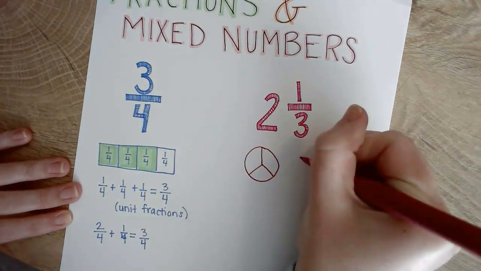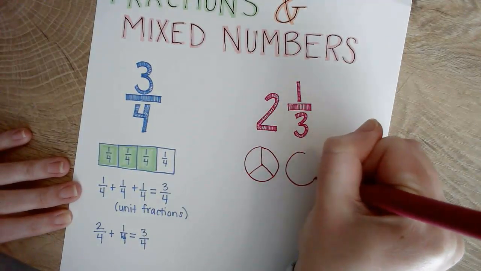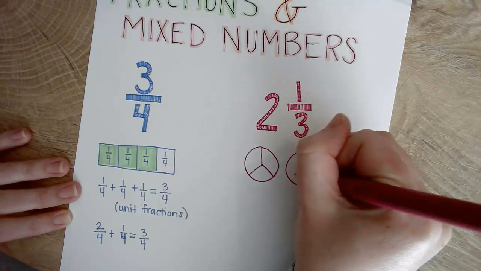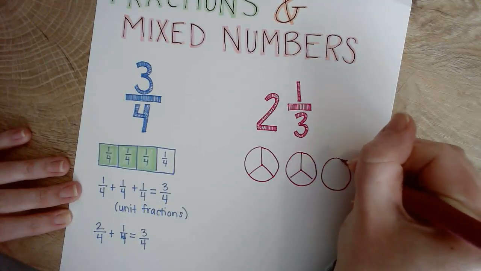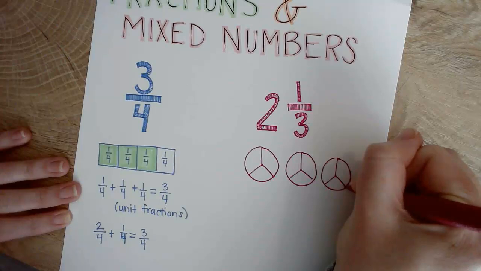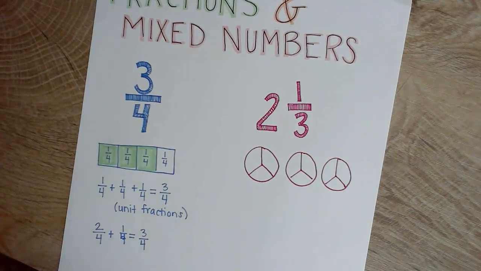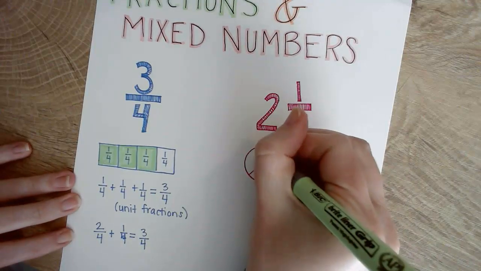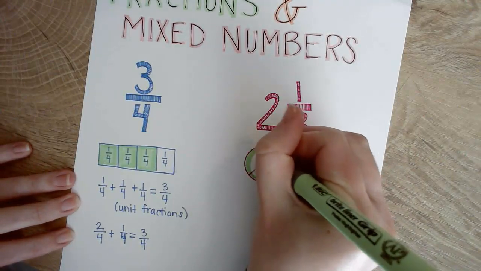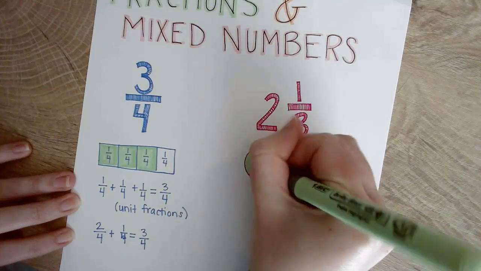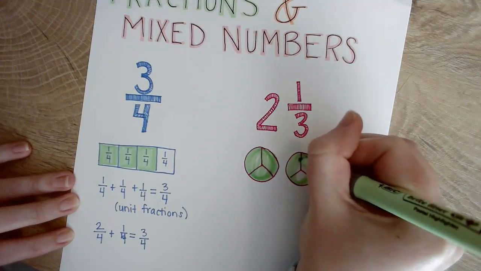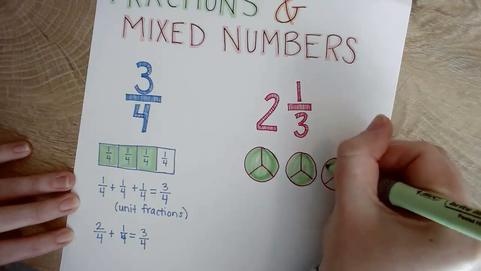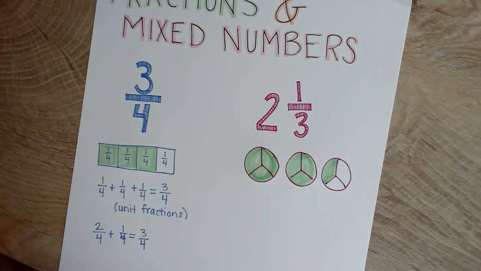I would have 2 wholes broken into thirds, and then I would have 1 piece of that third one. So essentially, these 2 would be completely shaded in. These are whole fractions. And then we would have just 1/3 of this one shaded in to represent our 2 and 1/3.